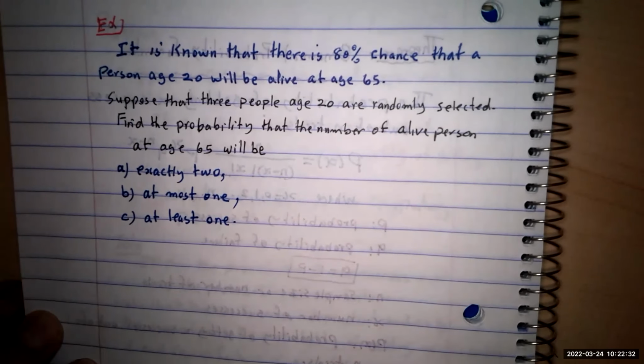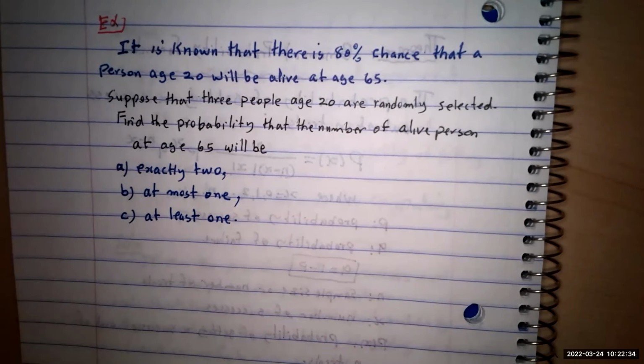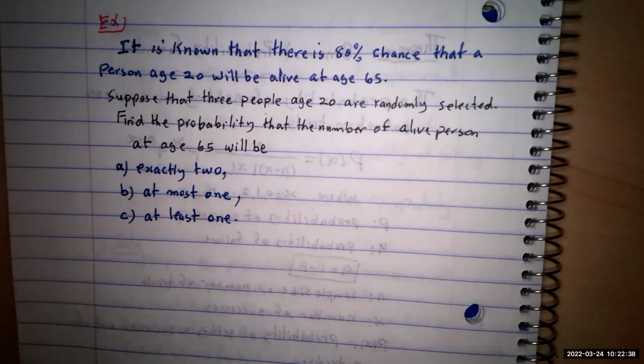As soon as you read this, you realize this is a binomial distribution, because if you pick a person of 20 years old, there are 2 possibilities. That person would be alive at age 65 or not. So it is a binomial case. When it's a binomial case, you have to identify what you are going to consider to be a success.